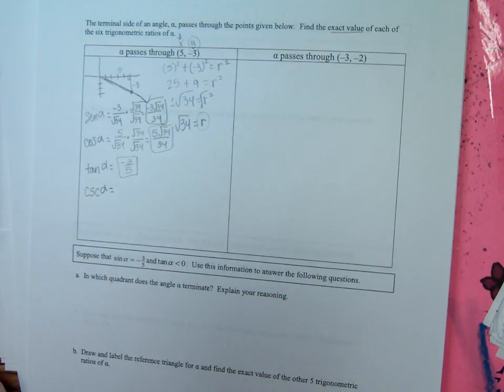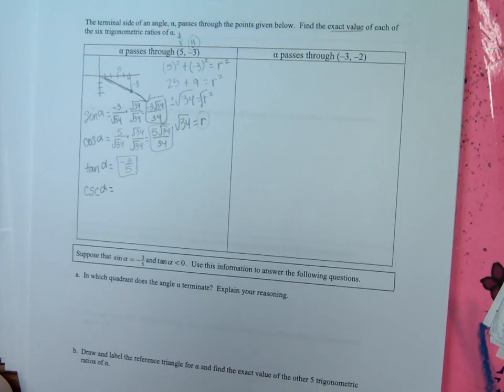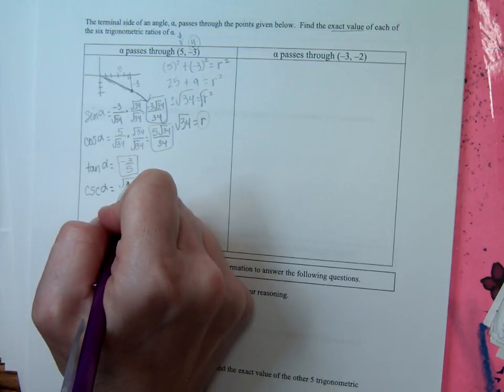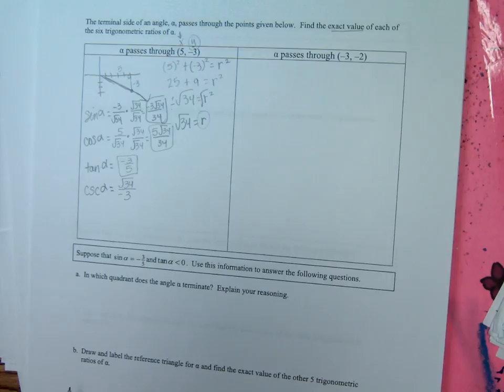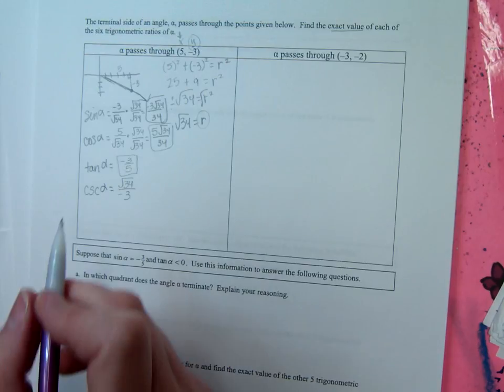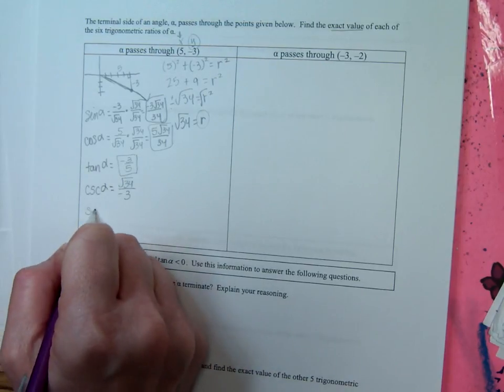What about cosecant of alpha? Is that just 34 over negative 3 times square root of 34? Square root of 34 over negative 3. Well, negative square root of 34 over 3. Yeah, you can put the negative wherever you want, as long as there's only one of them. Okay, gotcha. How about secant of alpha?